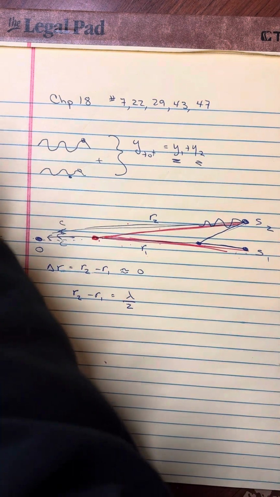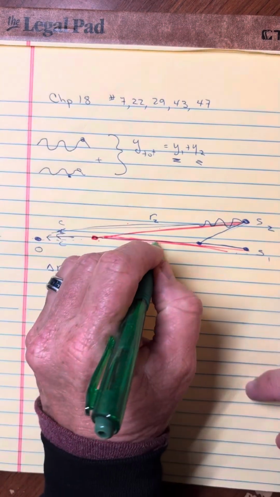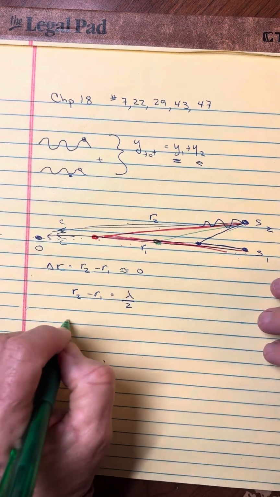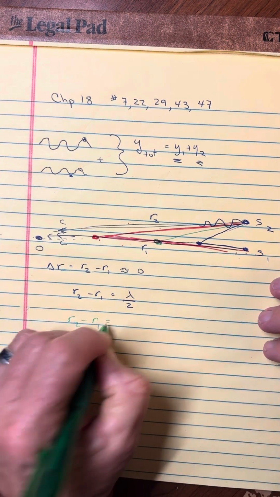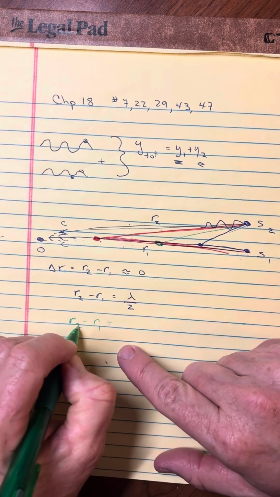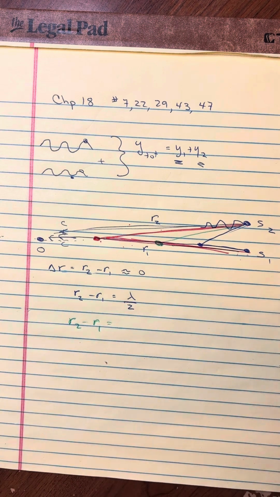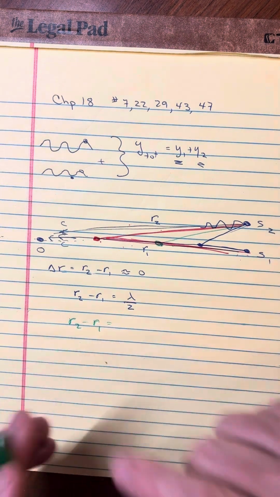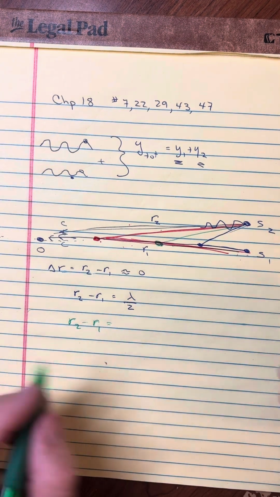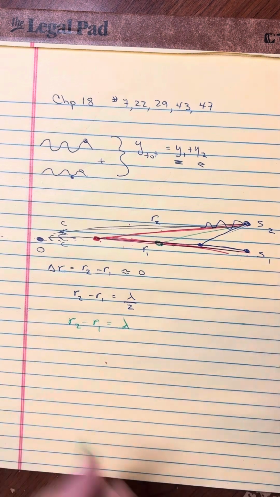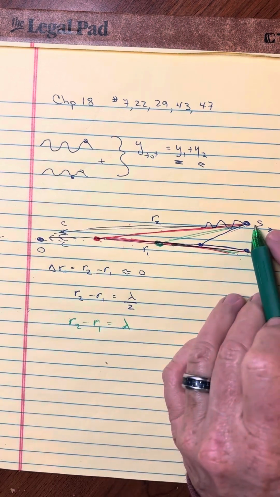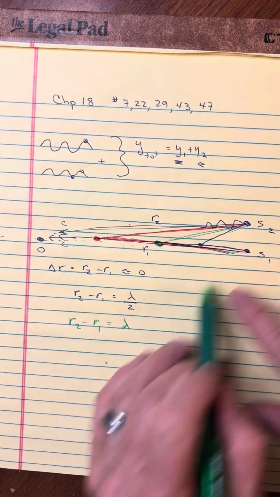Now, if you kept walking even closer, and so maybe I'll do this one in green, the difference between them gets even greater. Now, I will admit that that might be kind of hard to see because R2 and R1 are actually getting smaller and smaller. So both of these go smaller, but the difference between them keeps getting bigger. And then at some point, they may differ by a full wavelength. And so in green here, I'll kind of indicate that and say, okay, the length from source number 2 is one wavelength further than source number 1.